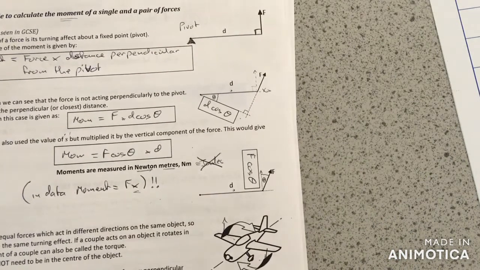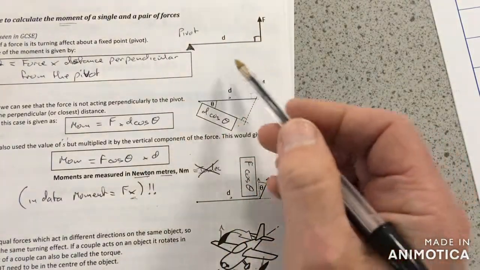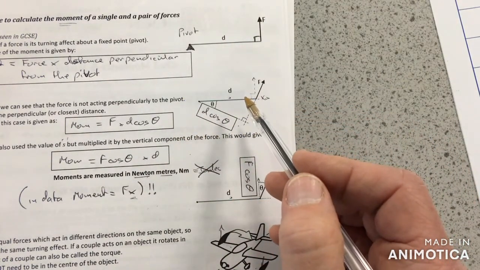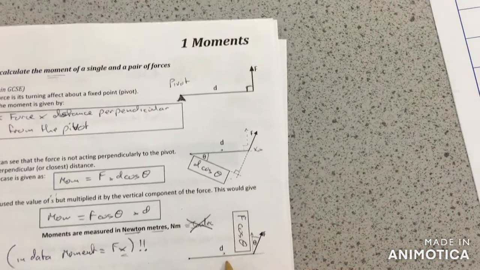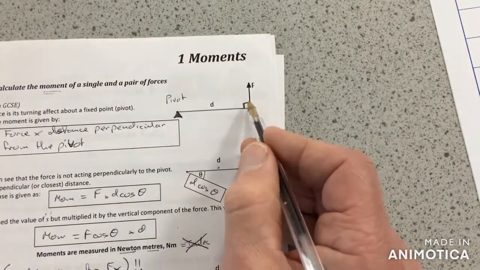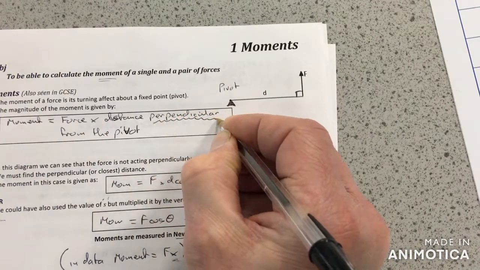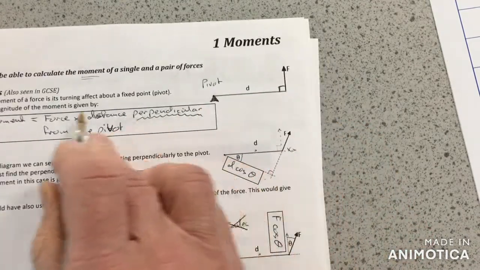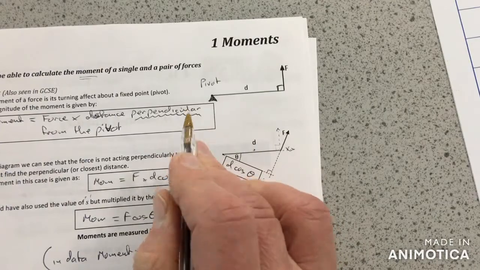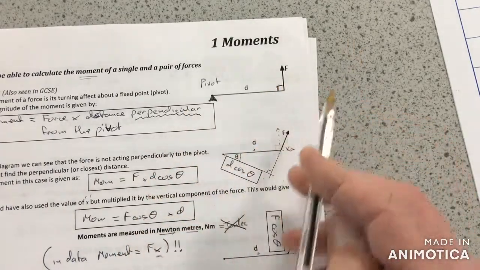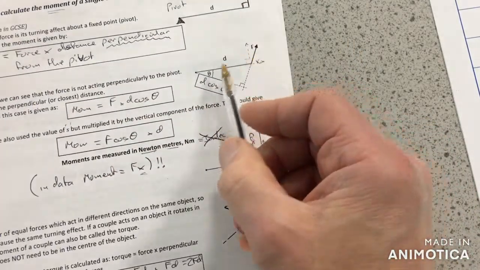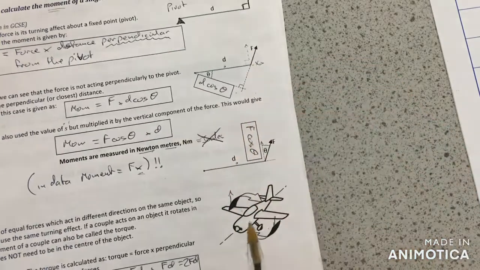You'll find, as usual, it's the diagram at the beginning that's awkward. Okay, but if you keep going back to force times perpendicular distance, underline, that's your definition. If you use that definition, you can't go wrong. Okay, so you just need to change any forces and distances that are diagonal into a right angle.